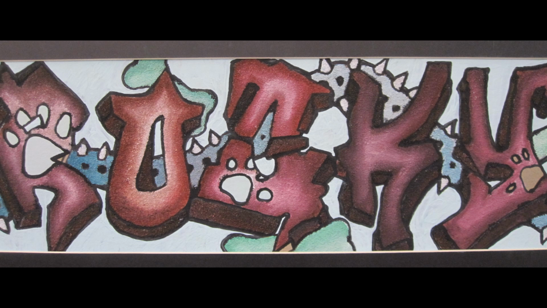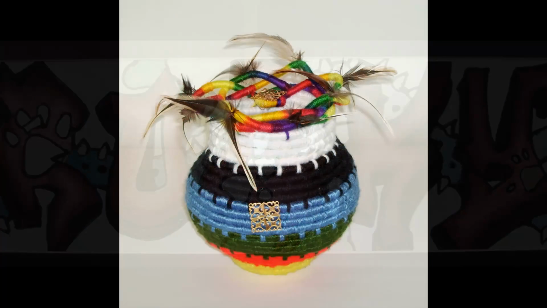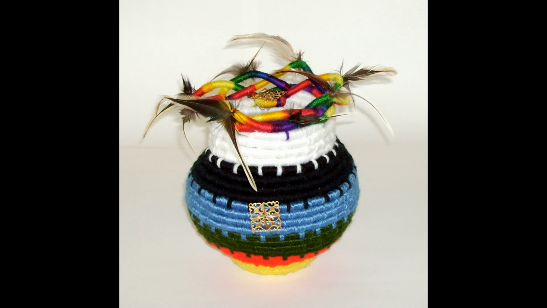This also has implied texture where the artist has created hard, jagged edges to block letters, implying that they would feel solid and sharp. There is also a design in the background that has spikes drawn on it, implying a sharp texture as well. This Native American yarn coil basket represents the element of real texture.